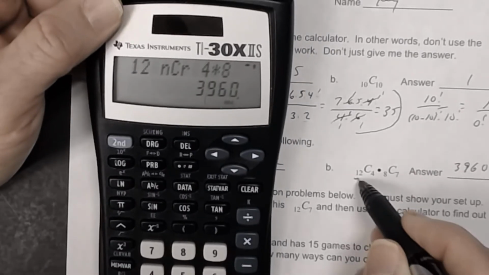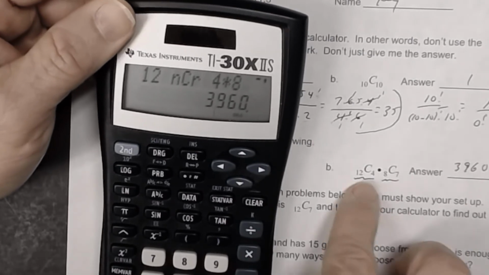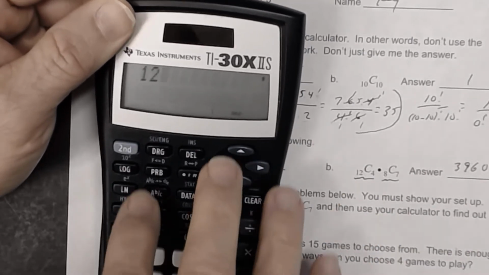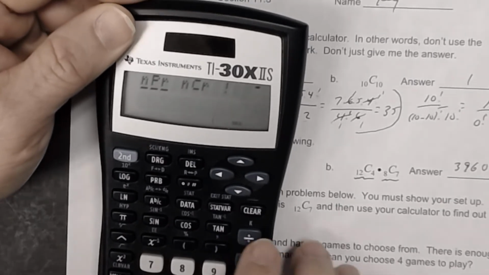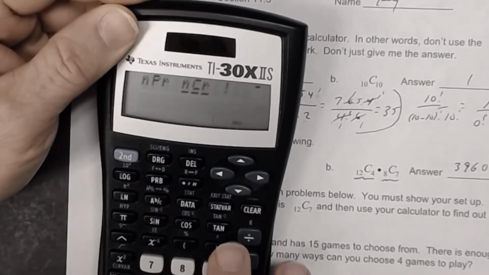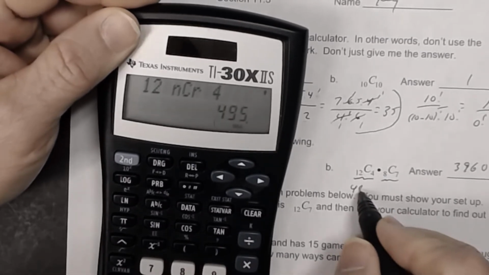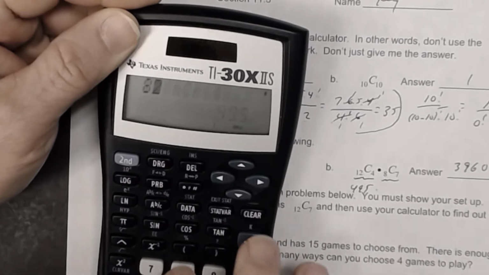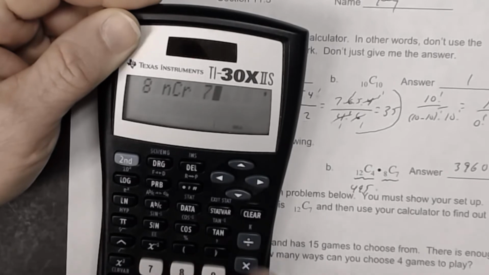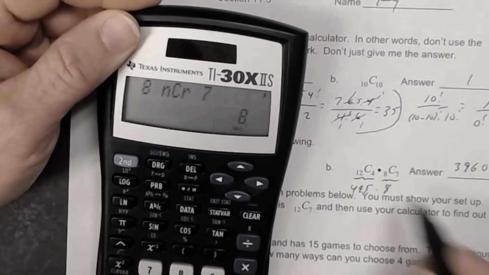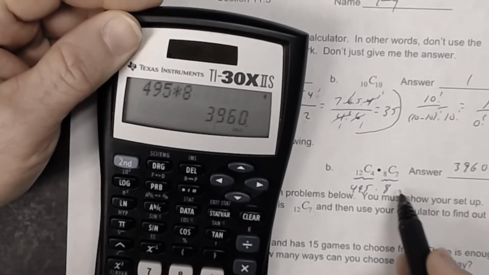You could have also done this. You could have said, well, I'm going to find this one first, and then find this one first, and multiply. Let's see what would have happened. 12 probability, and then 4, and then press equal. So you get 495 times, and then 8 probability, and then 7, and then press equal. And then you say 495 times 8 equals 3,960.